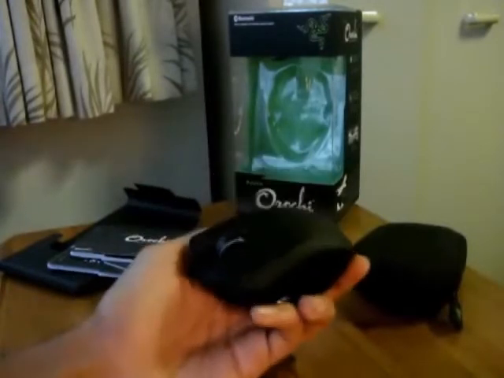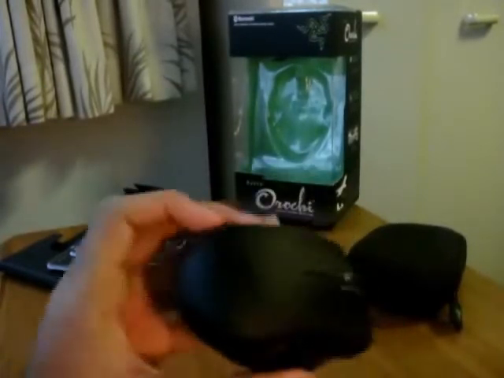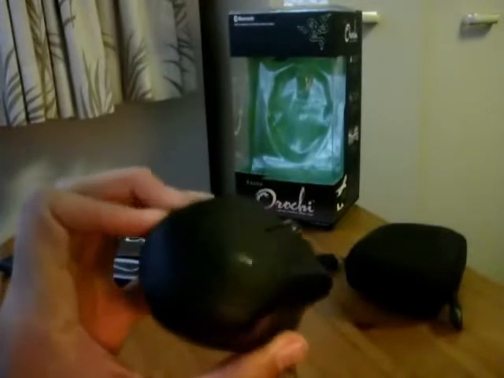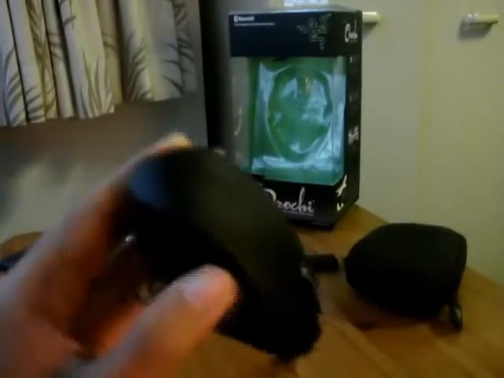It's very high quality, Razer being Razer. Very high quality. I can see this lasting a very long time, and at the moment I've had no problems with it whatsoever. Battery could be a bit longer, but then I was using it for a long time.